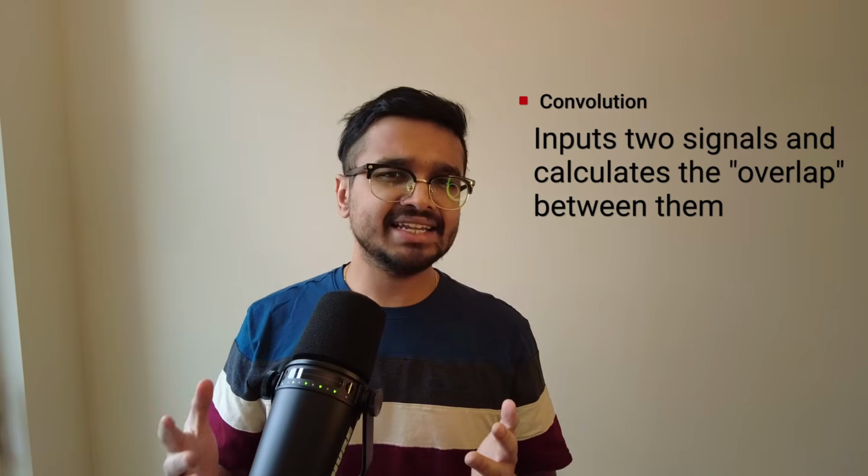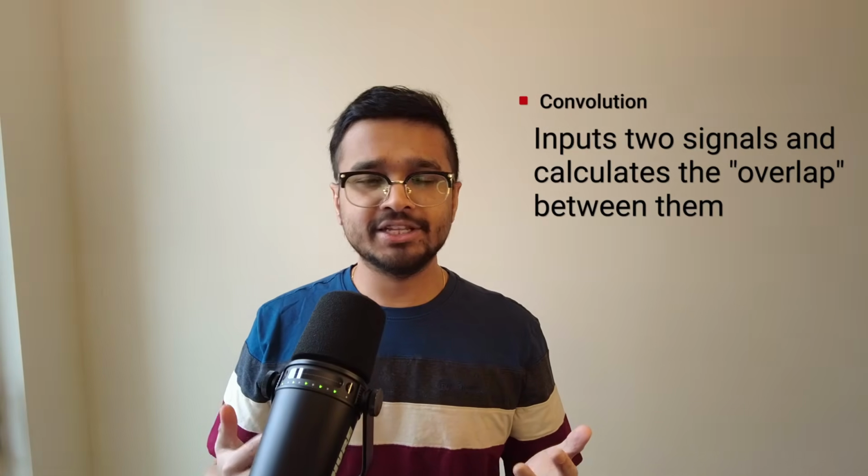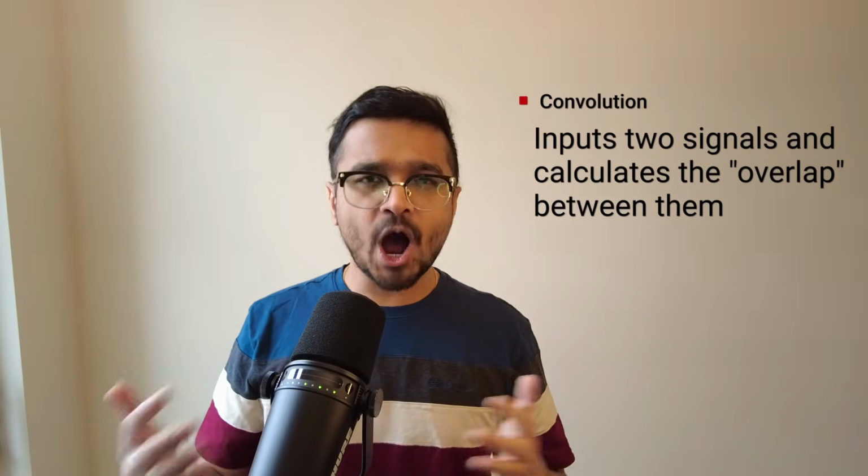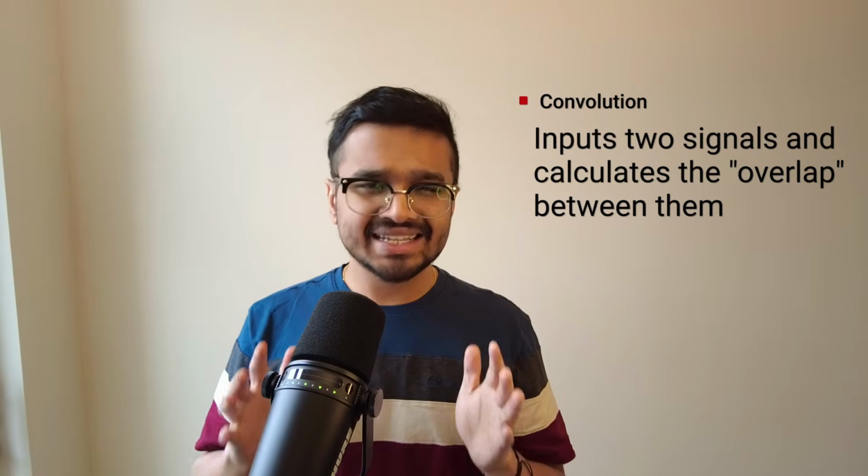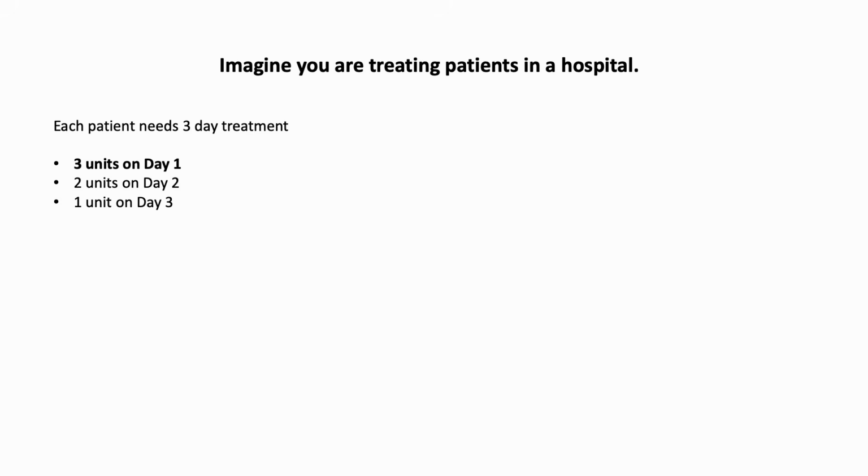Simply put, the convolution operation inputs two different signals and then outputs a third signal that calculates the overlap between the two inputs. Let's understand how it does this with a very simple, intuitive example. Imagine that you are treating patients in a hospital. Each patient needs a 3-day treatment where they get 3 units of medicine on day 1, 2 units on day 2, and finally 1 unit on day 3. Let's put all of these dosage values in an array.